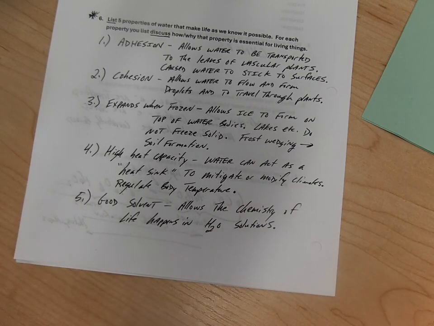Your body is 70-ish% water. If you were to knock yourself out and dehydrate yourself, I don't recommend that, you'd lose about 70% of your mass by the time you got completely dried out.